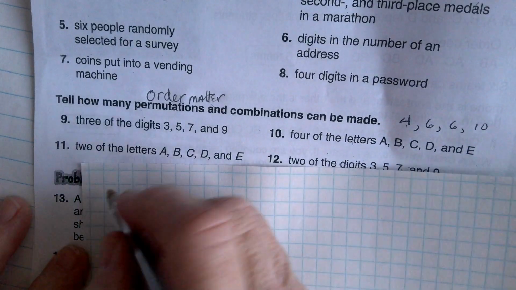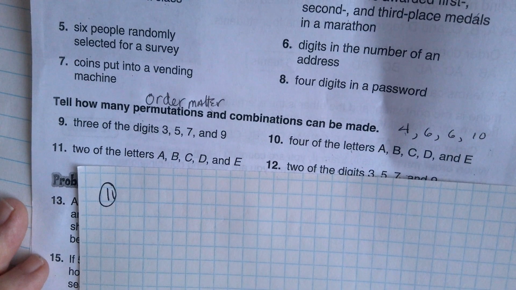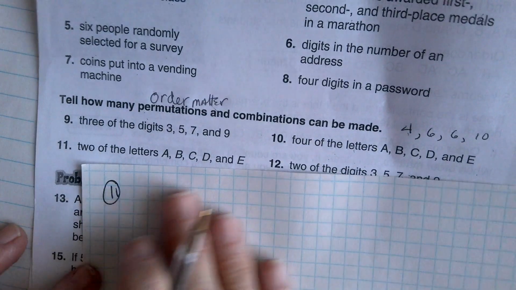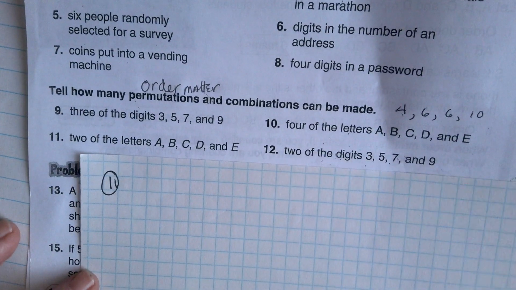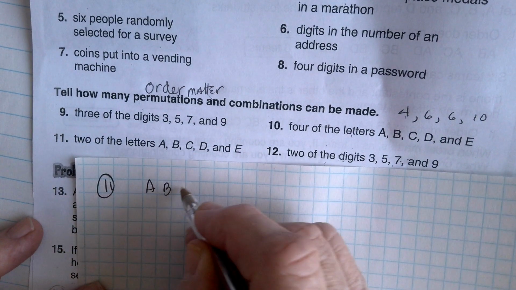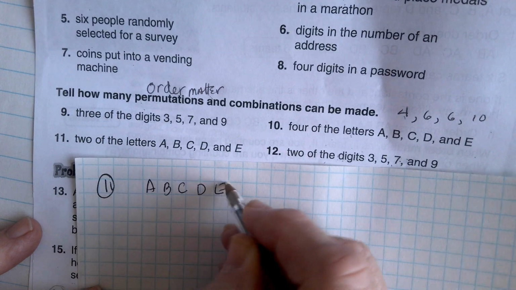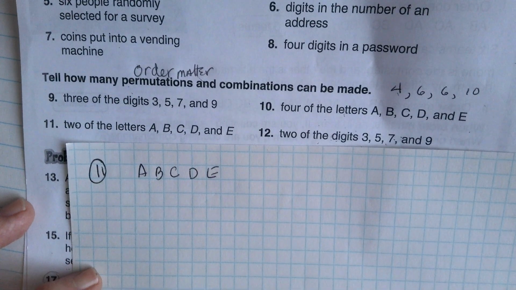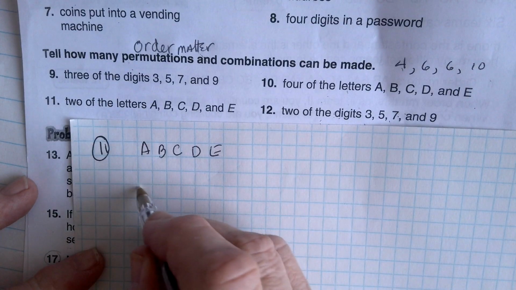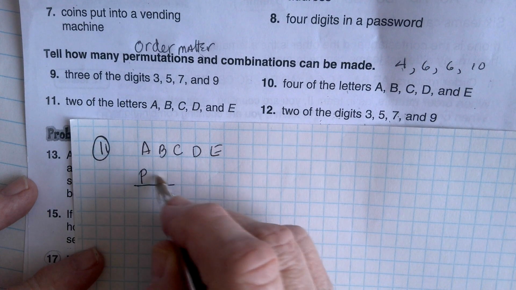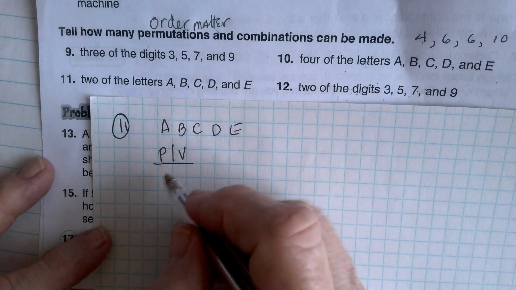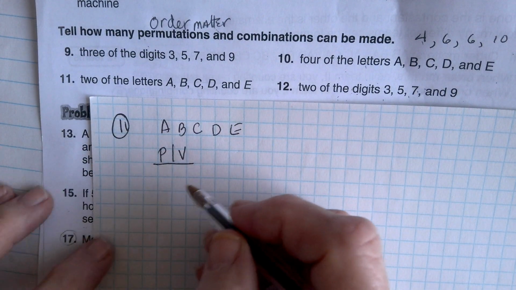So on the number 11, we're going to try to do it mathematically, and we're going to try to do it where you make a chart. So it says, if I have the letters A, B, C, D, E, the permutation is where the order matters. And I'll say we're going to pick two people. Let's see who's going to be president and who's going to be vice president. Okay. Because the order matters. So let's find all the different ways that we can do it.